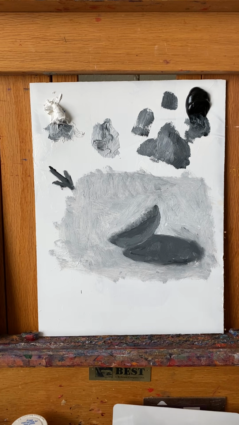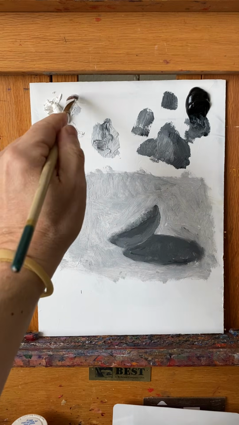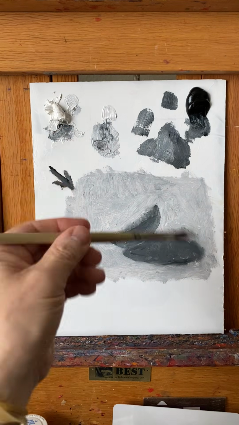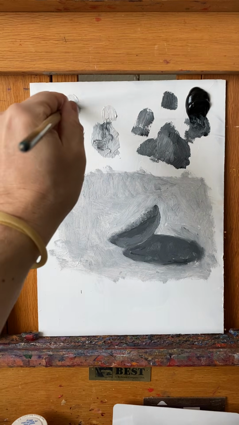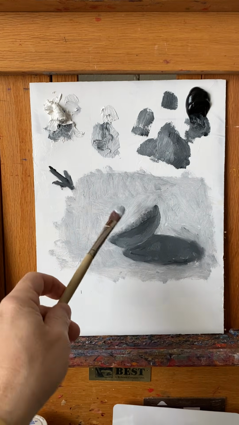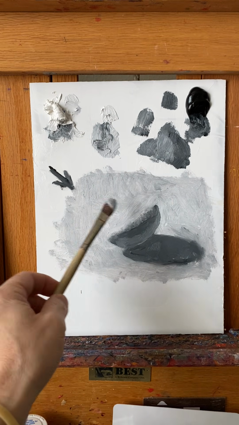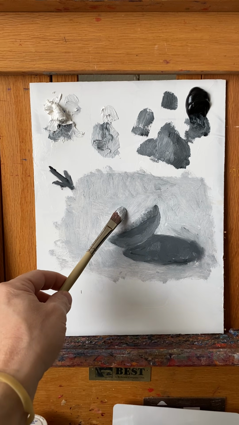Then in the lights, you get a central light. Oops, I reached to my other palette here. I should be just using this. And the central light is where the object faces the light and is closest to the light source. And so it's going to have the full color of the light.